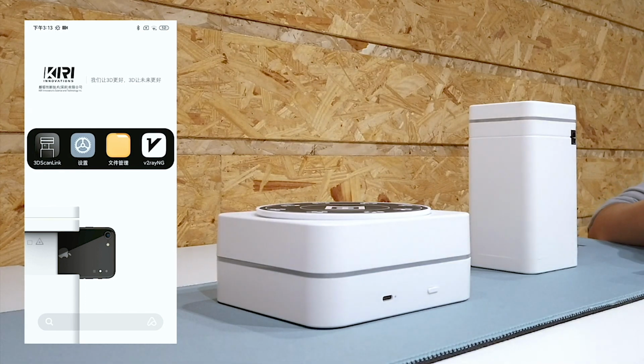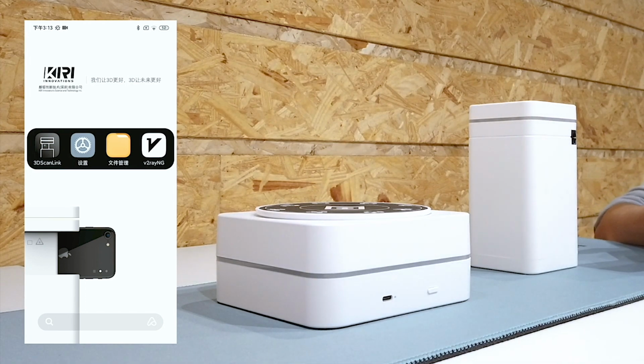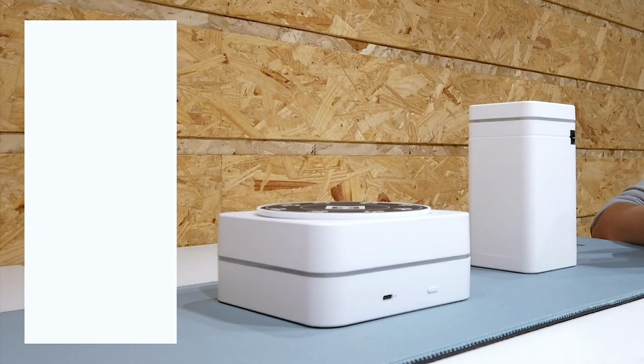Of course, the first thing you're going to have to do is download it from either the App Store or the Google Play Store, depending on whether you're using iOS or Android. All right, let's assume you've already downloaded it and let's open it up.